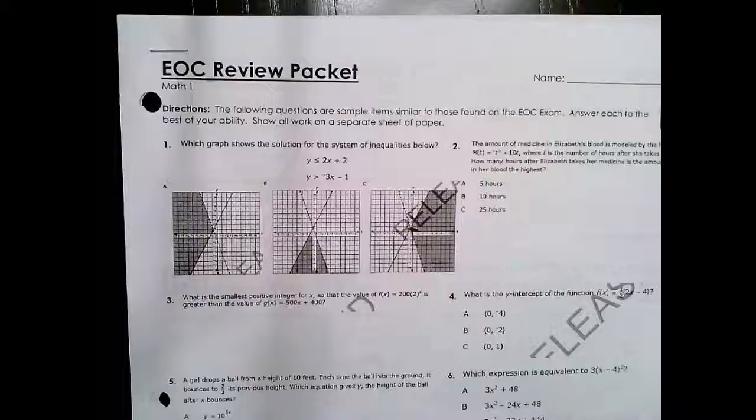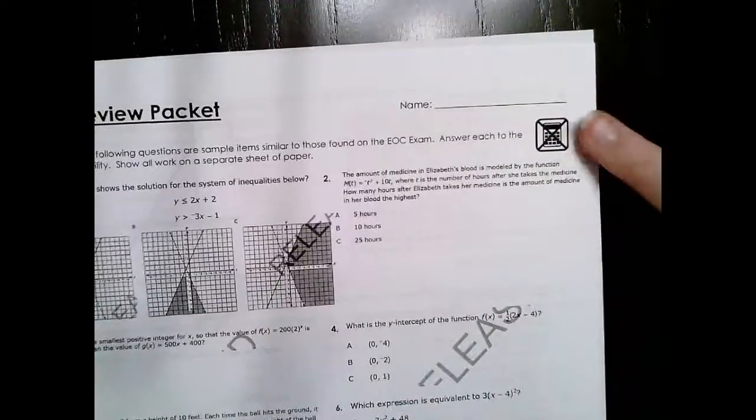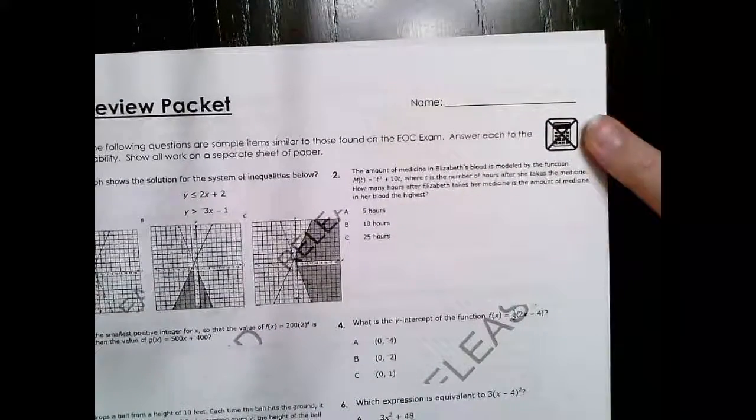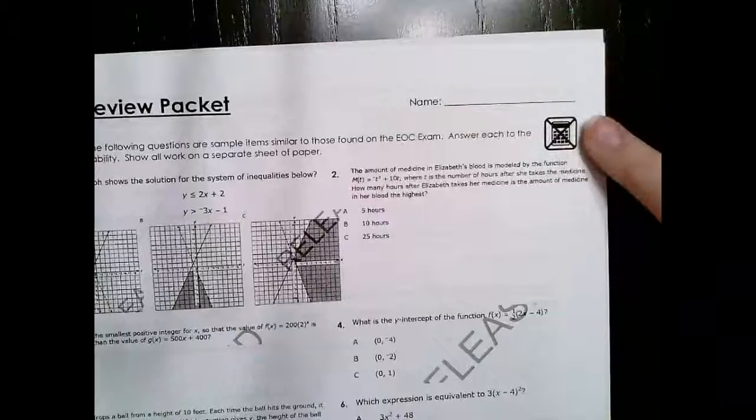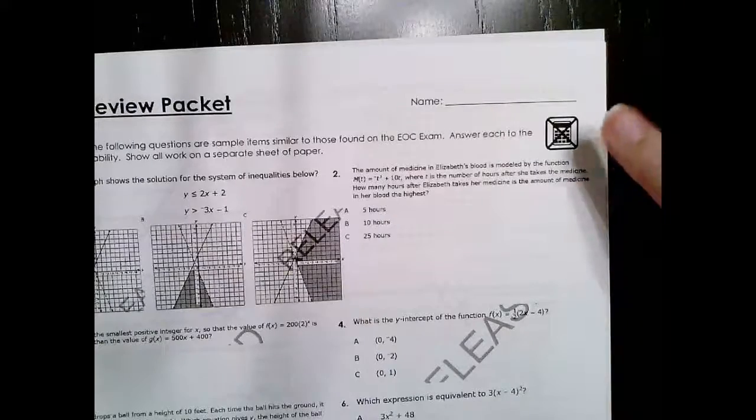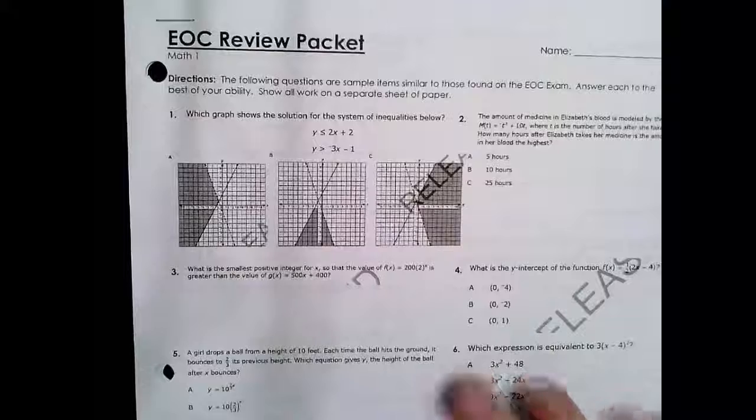Okay. Biggest thing here is that there are no calculator questions on the EOC. You need to do these problems without a calculator. No graphing calculator, no regular calculator. All of these are non-calculator based questions. Okay, so we're going to walk through how to do them. So again, try the questions out on your own and then come back to the video to watch and see if you got them right.